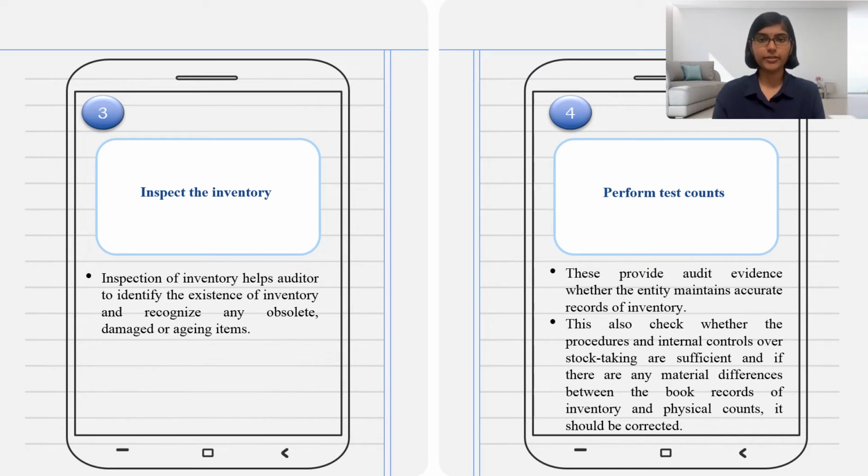Lastly, by performing test counts, these provide audit evidence whether the entity maintains accurate records of inventory. These also check whether the procedures and internal controls over stock taking are sufficient and if there are any material differences between the book records of inventory and physical counts, it should be corrected.